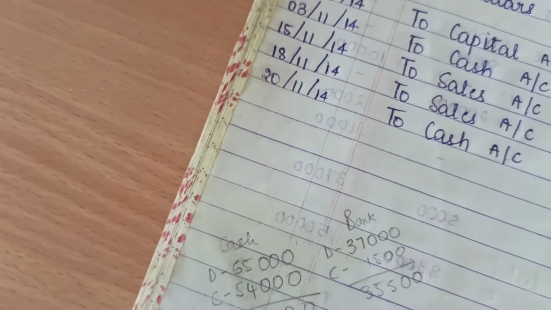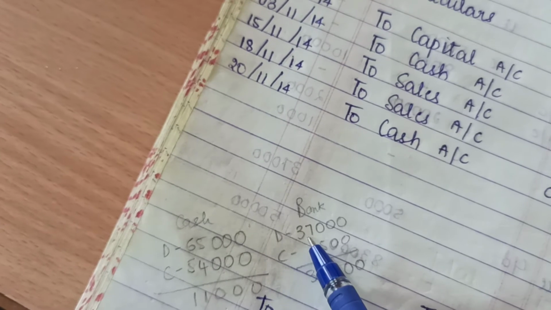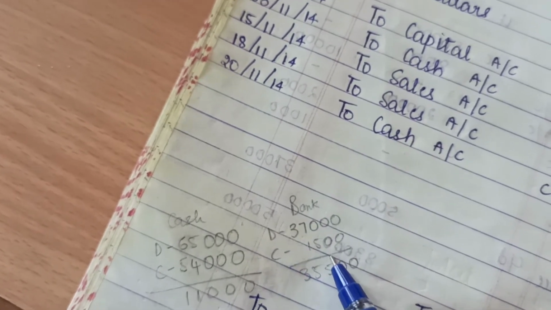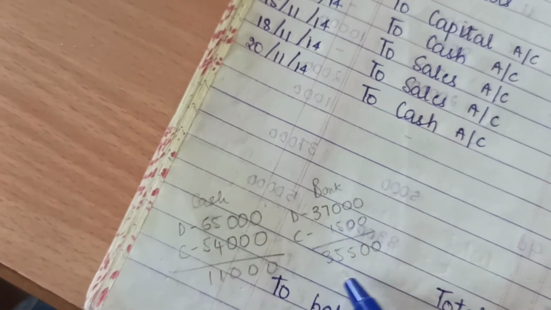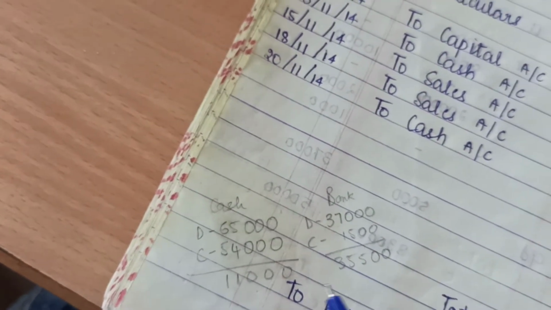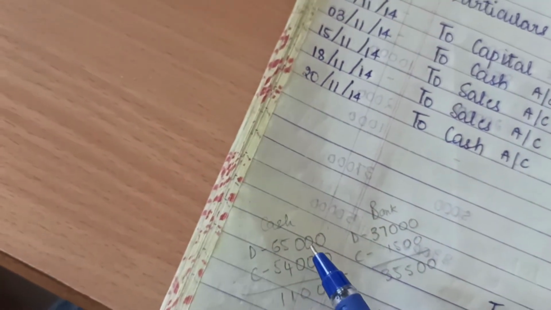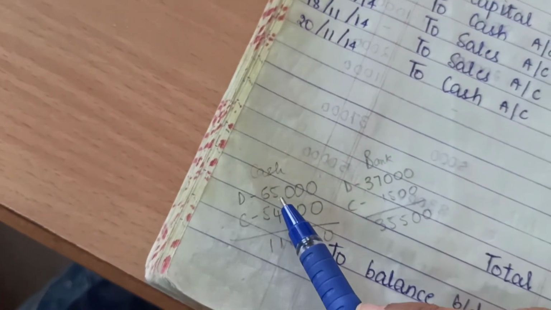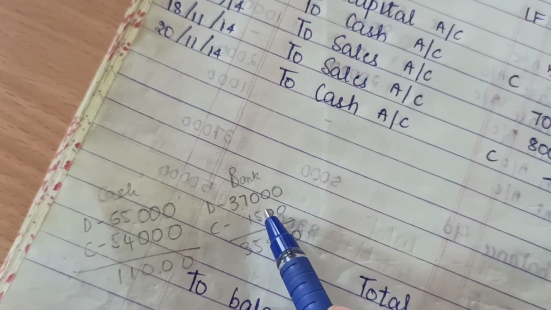You subtract, the remaining balance we have here. The same way for the bank, debit side is a total of 37,000. Bank credit side we have a total of 1,500. You subtract, you get the remaining balance. Now the same rule for the total: always the highest amount we should write. Which is the highest amount for the cash here? It's 65,000. For the bank, the highest amount is 37,000.